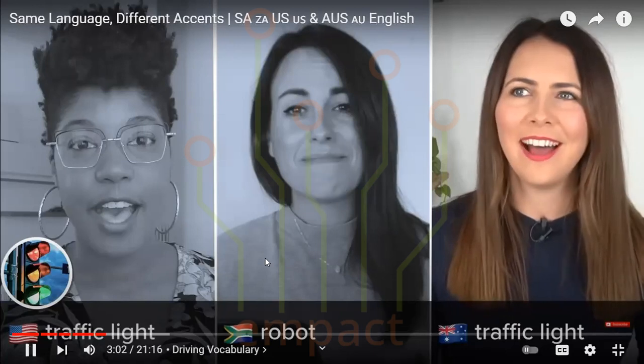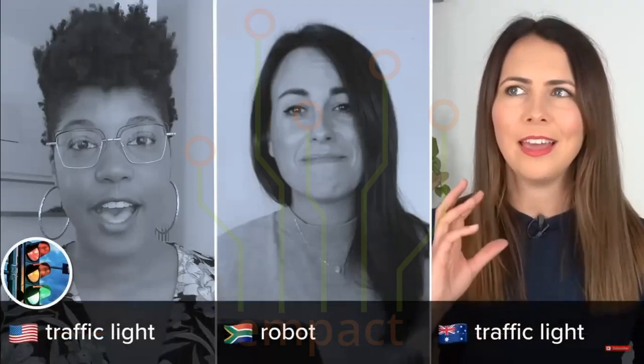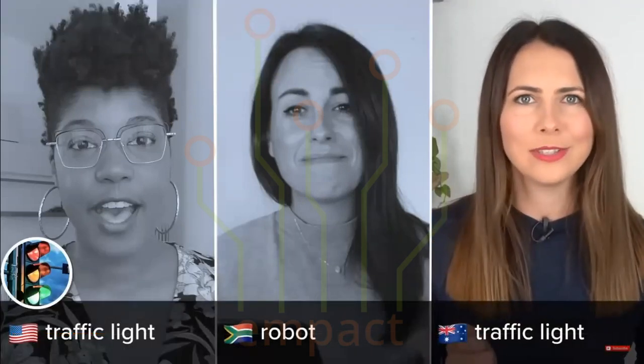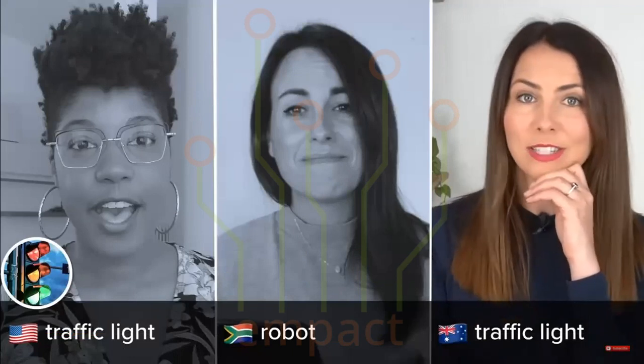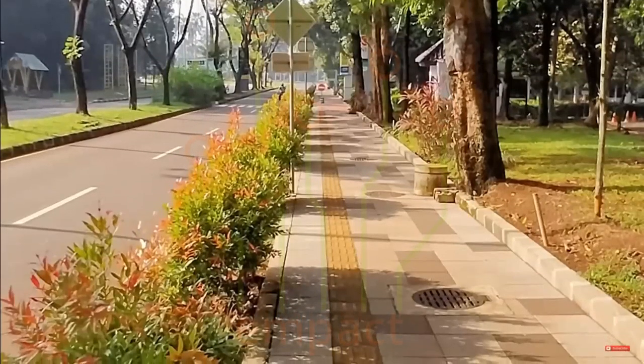In South Africa, I would hear that and be completely confused. How cool? Confusing? Interesting. So the next one is a sidewalk, the part where pedestrians walk.